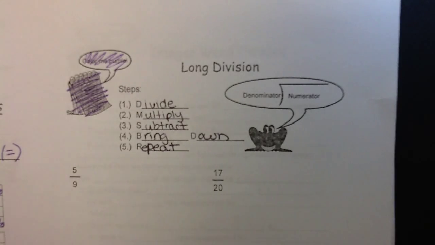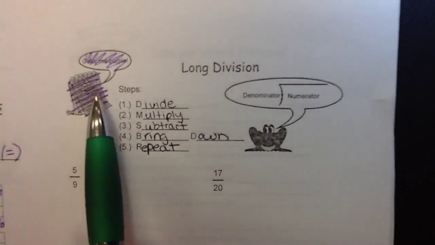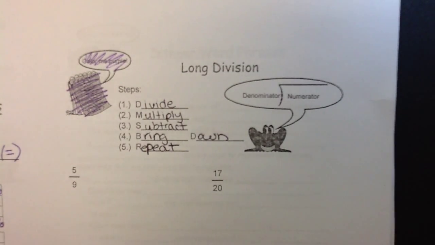Today our video is talking about how to perform long division. We're still in Unit 1, so we're coloring purple. Alright, and then we have some steps here. They're already filled in on my paper, so you're going to need to fill those in.